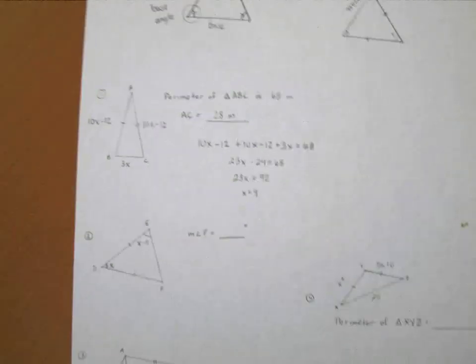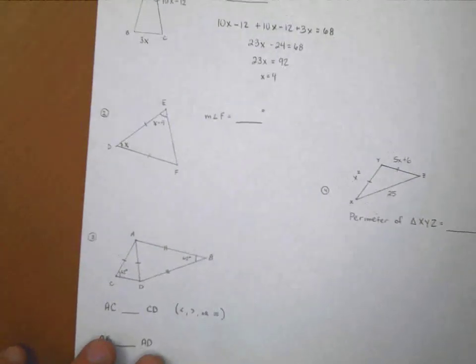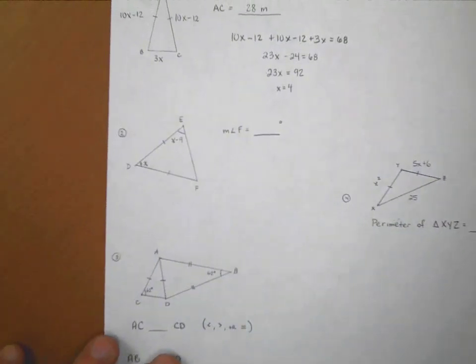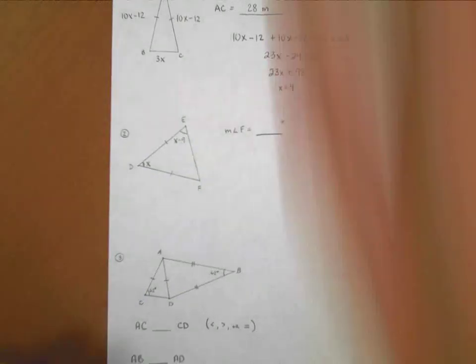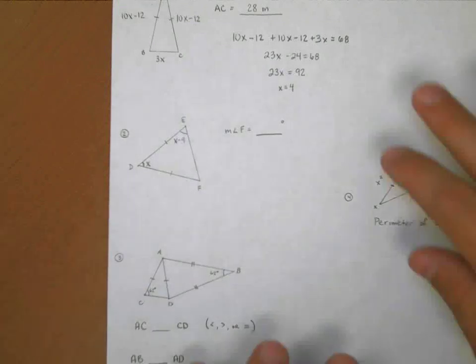Okay, let's do another one. Second example, in this picture below, what is the measure of angle F? Well, shoot, that's not even given to me. So I guess I got to know, first of all, an extra piece of information. Doesn't look like there's much given here.